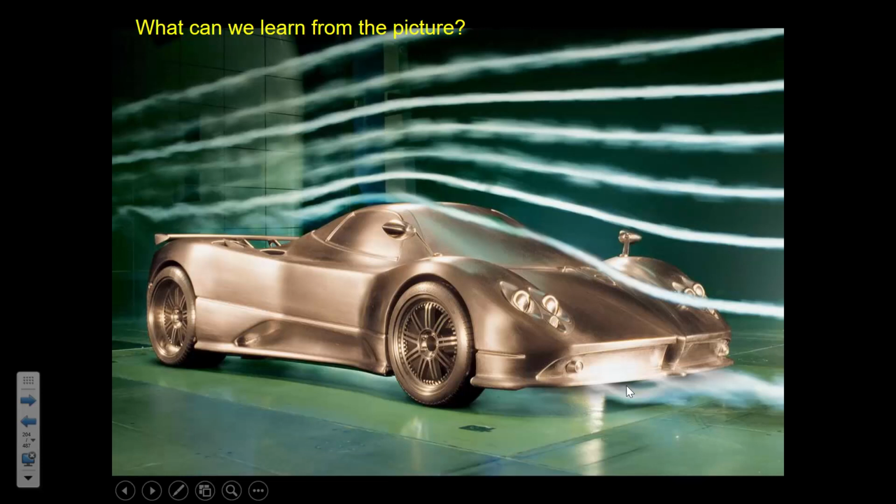So there's a lot of information that we can get from photos and even more from videos of flowing fluids. And so there's a stationary object here, a model, and I bet everyone here would guess that this is a picture that's taken in a wind tunnel. And so what sorts of information can we get from the picture?